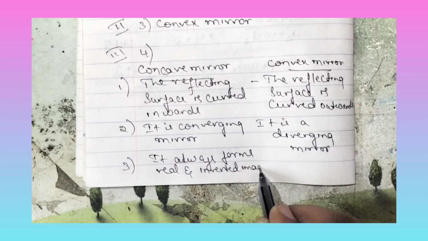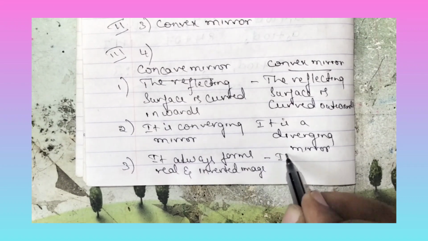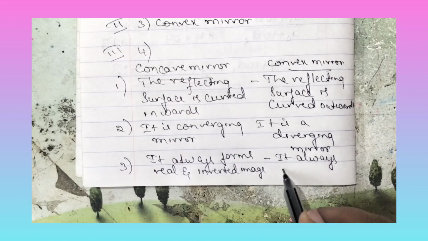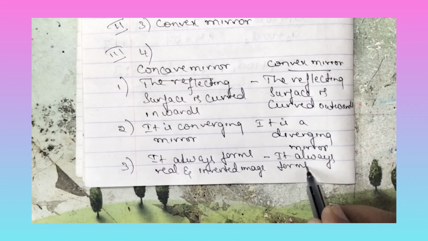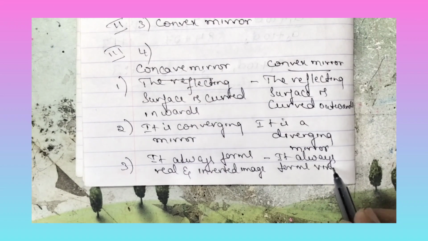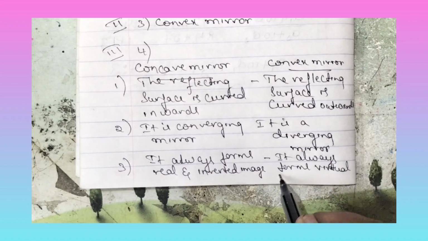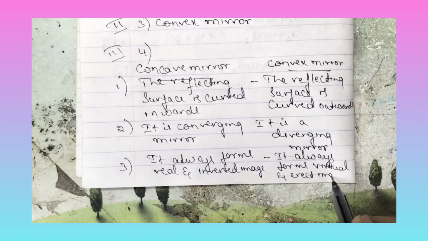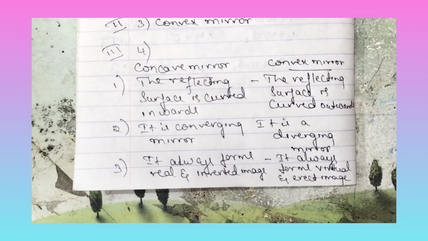Convex mirror always forms virtual and erect image. So these are the differences between concave mirror and convex mirror.